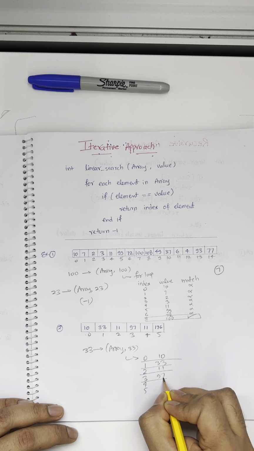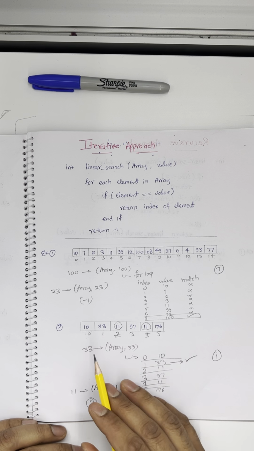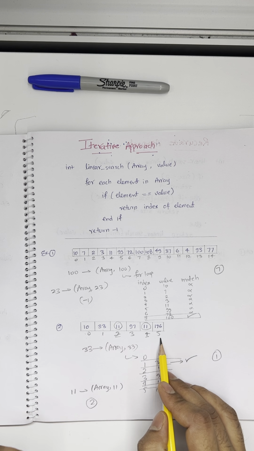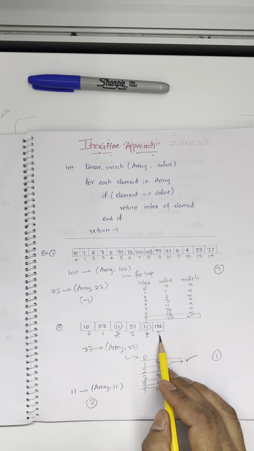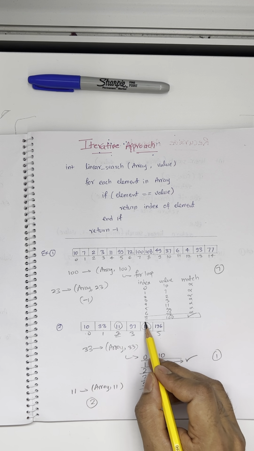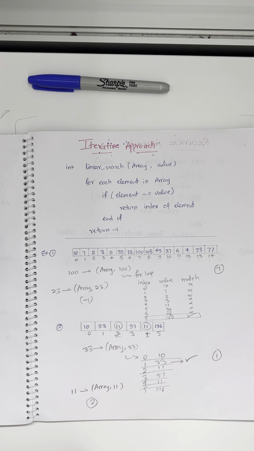Are we looking for the 11 at index 2 or the 11 at index 4? The linear searching algorithm works in this way: when it finds the first value, it will just return. So we start from this end, it will return this 11. It will return index 2, because it compares 0, then 1, then 2, and it finds the match, it will return. But if we start from 5 and reduce the index 1 by 1, then it will return this 11, the index at 4. So we use the linear searching algorithm. We are looking for a single element.